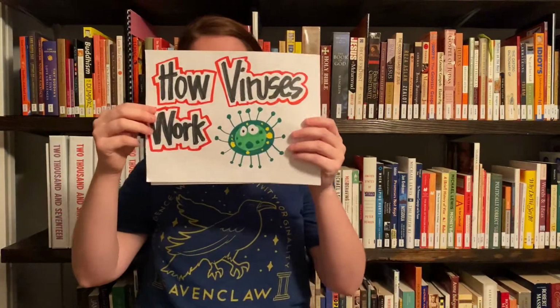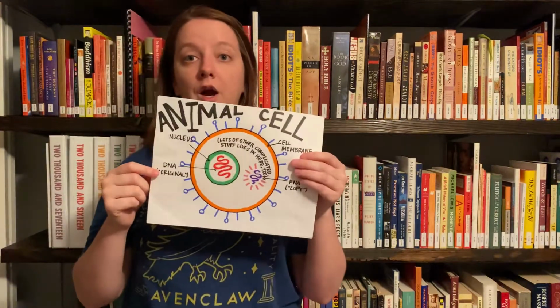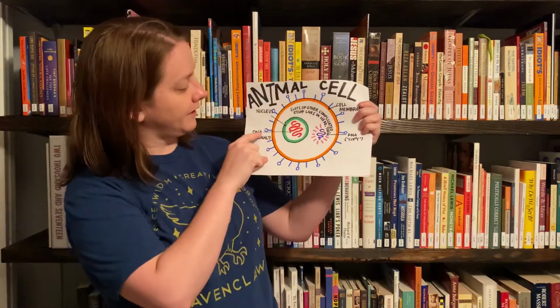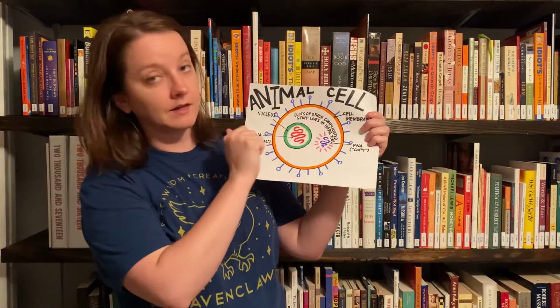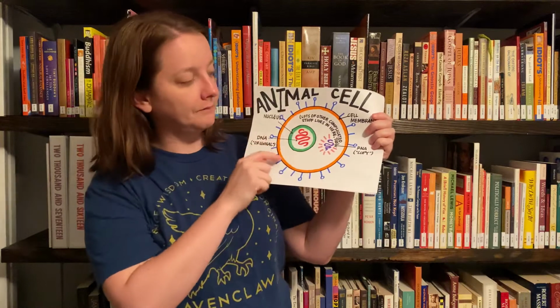How viruses work. So first we need to talk about cells in our bodies, animal cells. So each cell in your body has a specific job. Some cells have the same job, but they only do one thing. But in each of those cells is contained your entire DNA sequence. It's contained in something called the nucleus. So your DNA sits inside the nucleus, inside each of your cells, which is contained inside of a cell membrane.